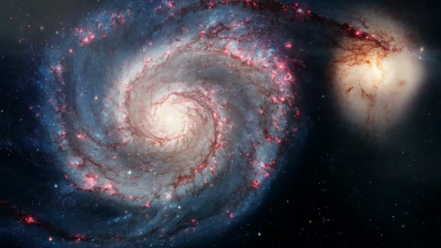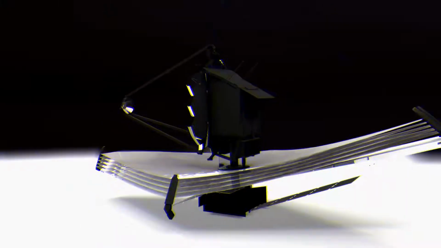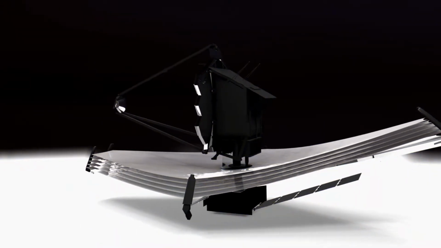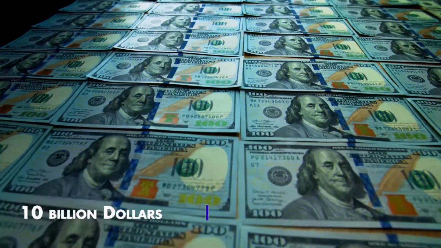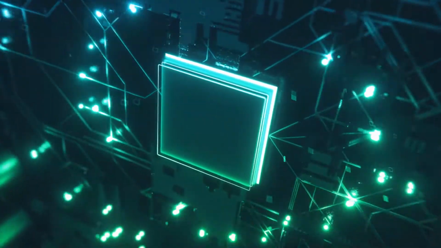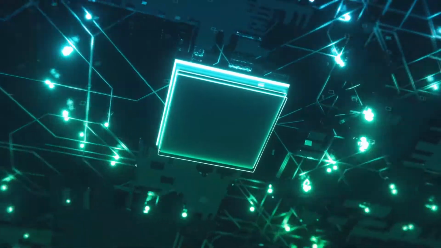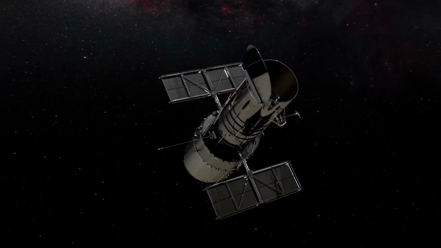So get ready as we uncover facts and unravel the depths of the universe. NASA's James Webb Space Telescope, JWST, is virtually a time machine worth $10 billion. Yes, you heard that right, with a B. This extraordinary piece of hardware has been in development for more than 20 years to achieve perfection. But what does it do exactly? How is it different from the Hubble telescope?